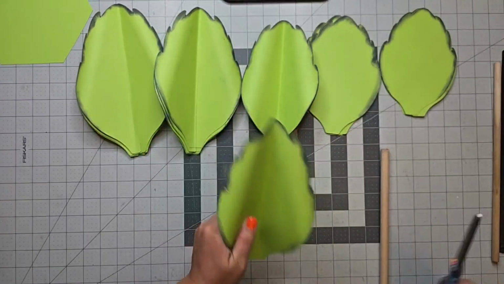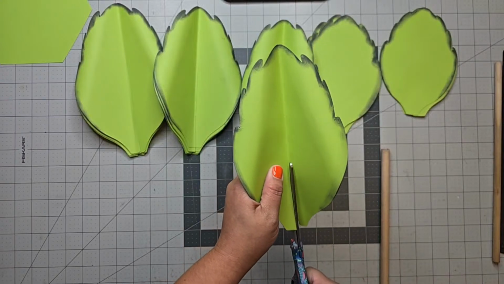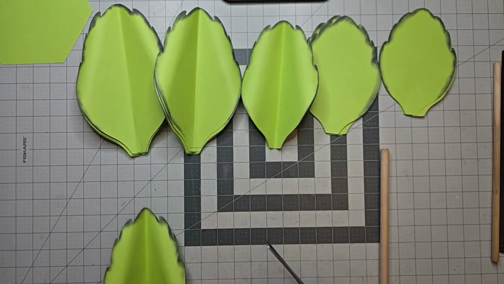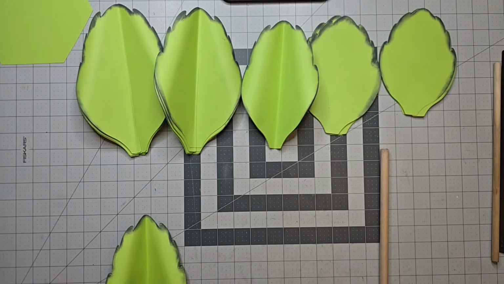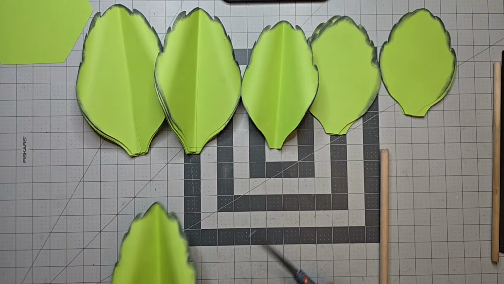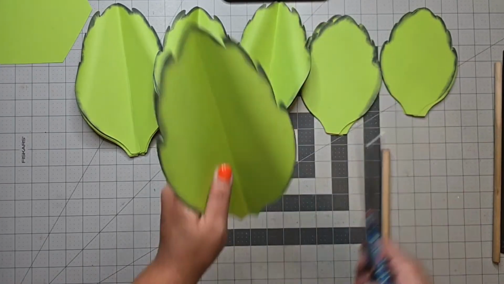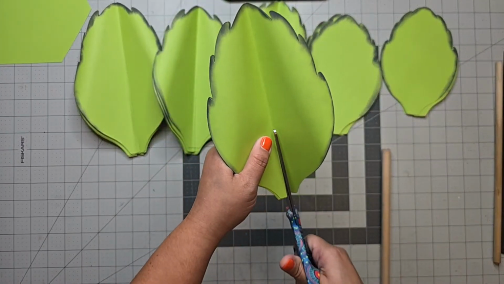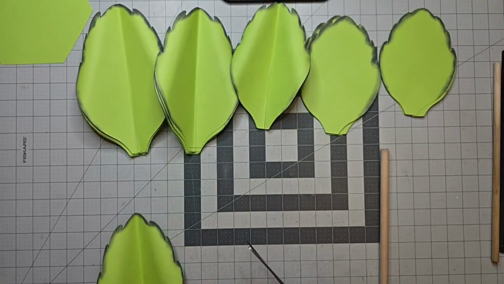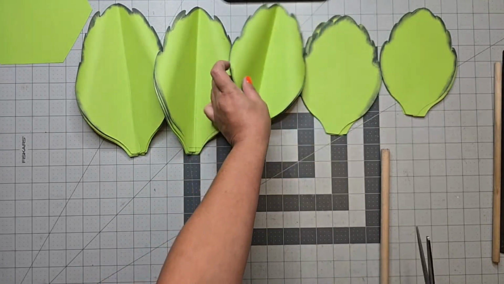And then on petal 6, I'm going to do a cut up the center. And for petal 6, we are going to do a 4-inch cut on petal 6. So cut up the center, 4 inches for petal 6.